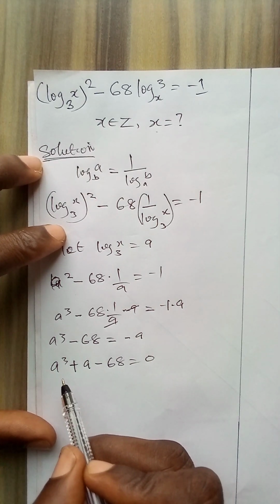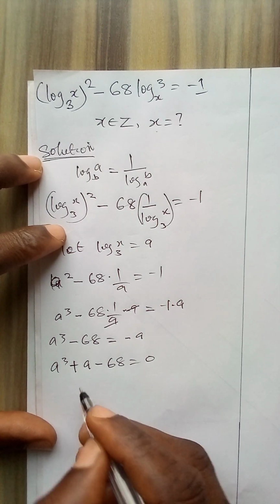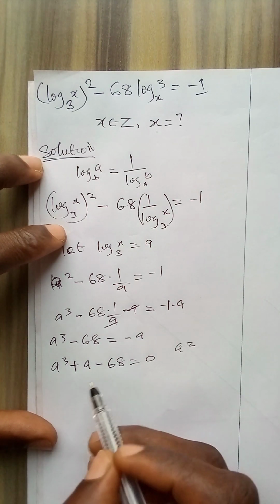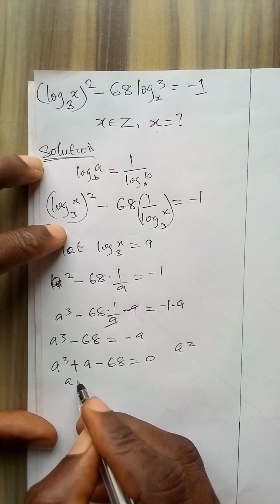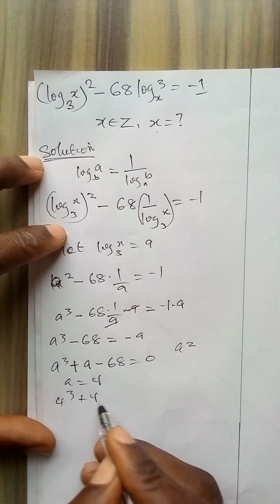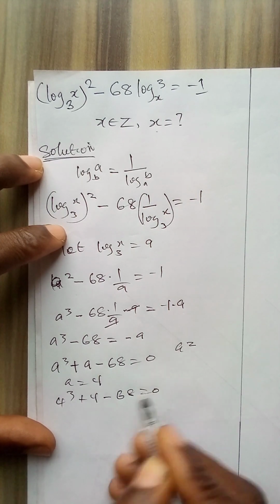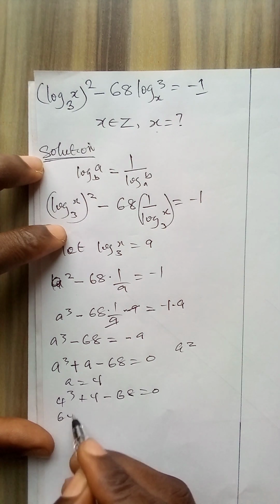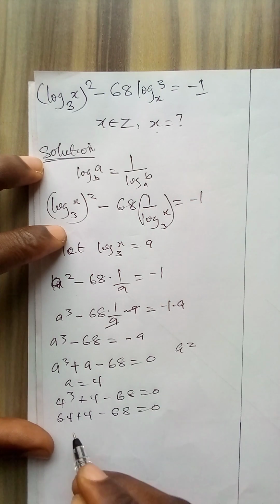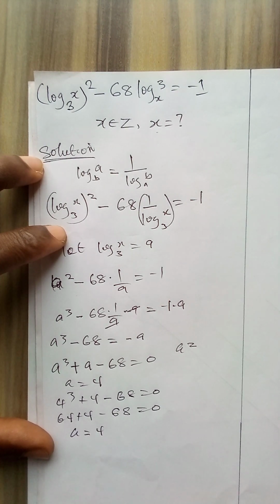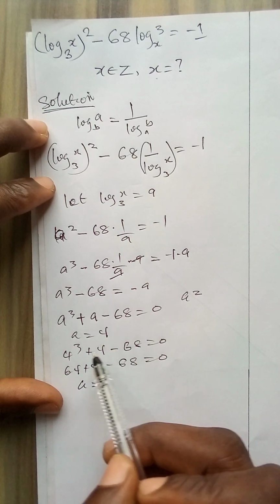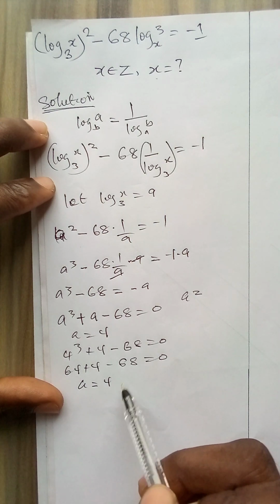Looking at this polynomial equation, we can see that a term is missing. That term is the term with a to power 2. Also, if I put a is equal to 4, I am going to get 0. So 4 to power 3 plus 4 minus 68 is 0, because 4 to power 3 is 64, plus 4 minus 68 will give us 0. So a is equal to 4 in the first case. That means the first solution to this polynomial is a is equal to 4.